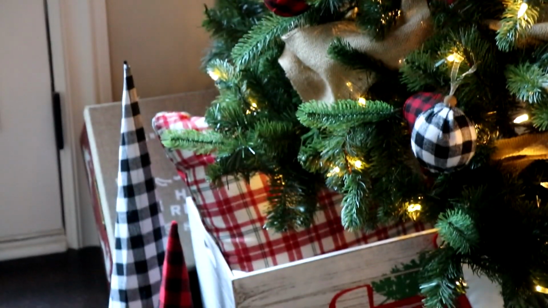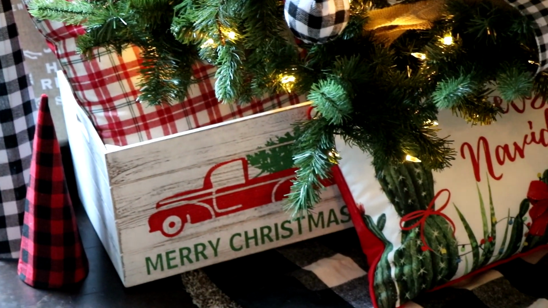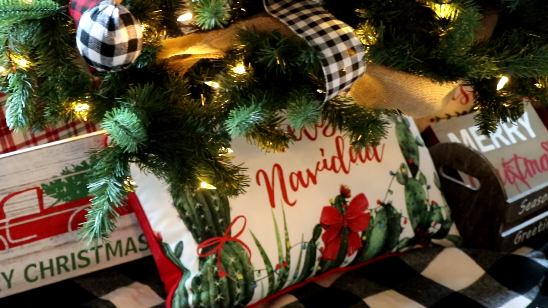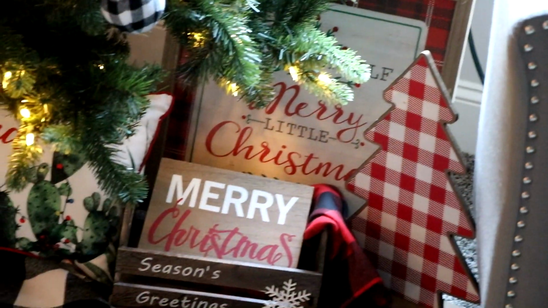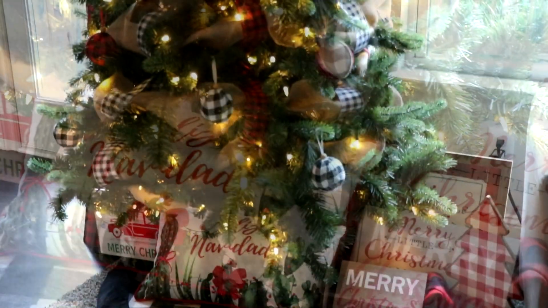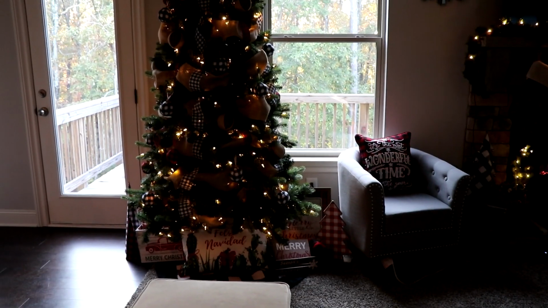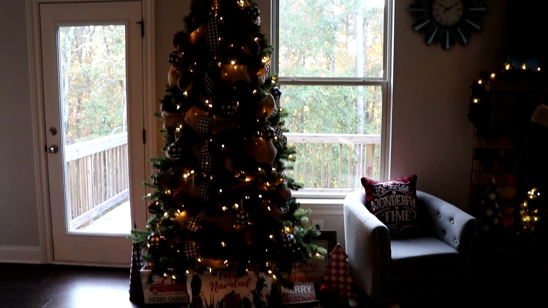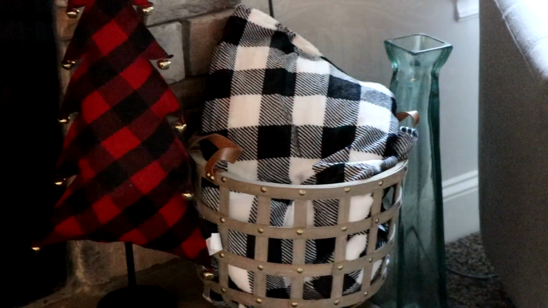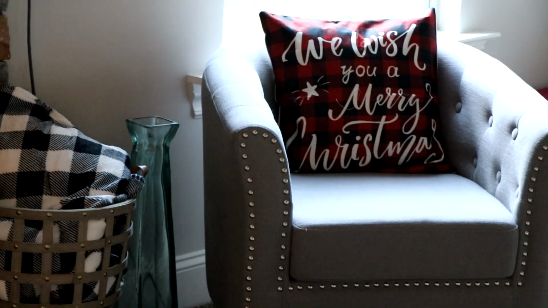Again, under the tree, I just did a mix of pillows, signs, different little gadgets. I just don't like doing the same thing under trees, and it doesn't have to be too much, but just enough to give some textures. And again, pillows and also blankets are a great way to level up a room, and I found a lot of plaid colored pillows and throw blankets to incorporate in here.